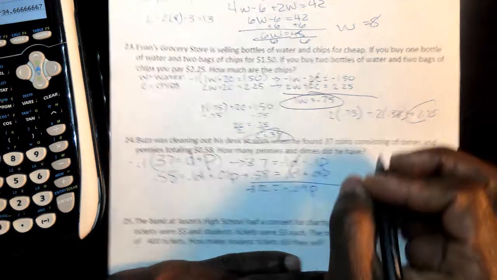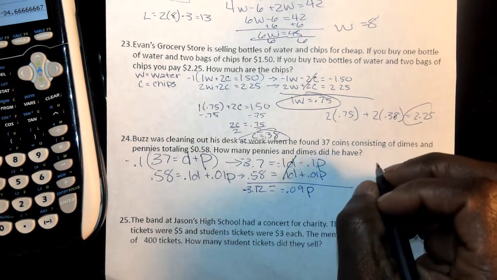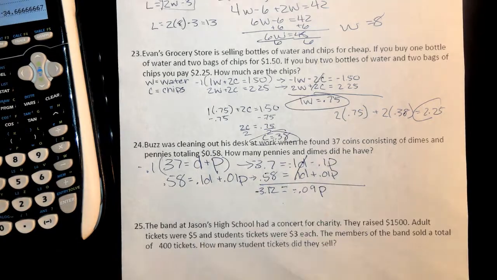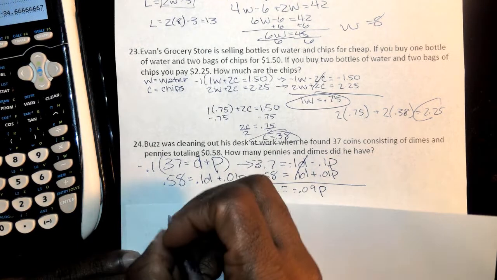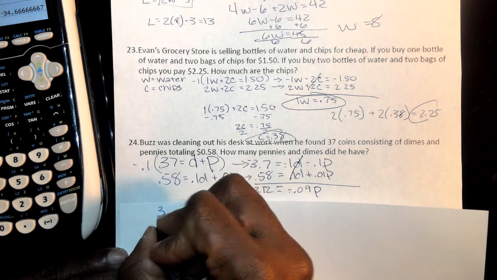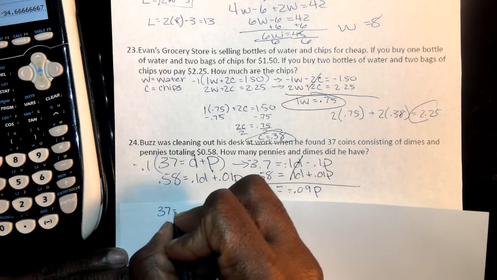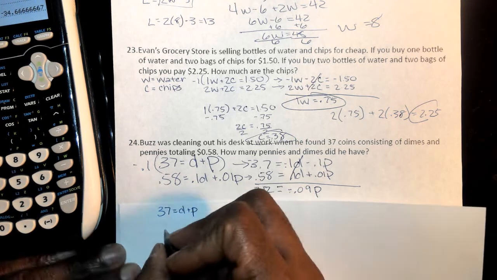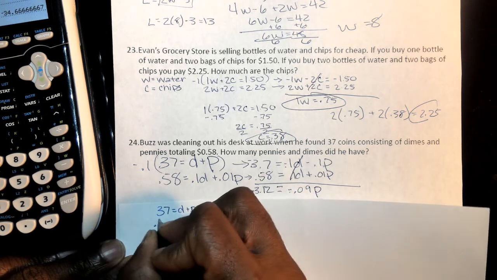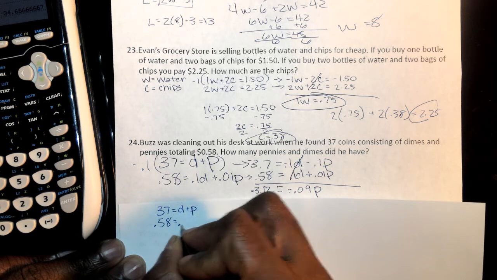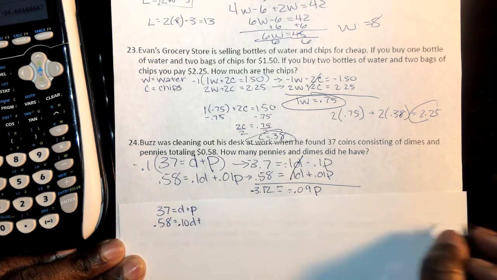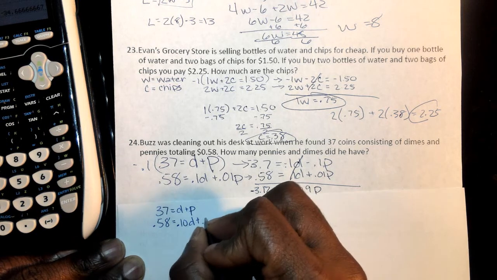Alright, so usually when I get stuck like this, I'm going to use a different method. I'm going to use substitution. So let's bring out our paper again. So we got our two equations. 37 coins equals the dimes and the pennies. And then the value of those is 58 cents. We know dimes are 10 cents and pennies are 1 cent.